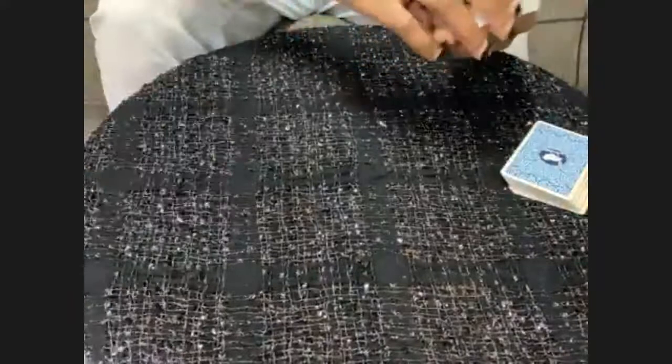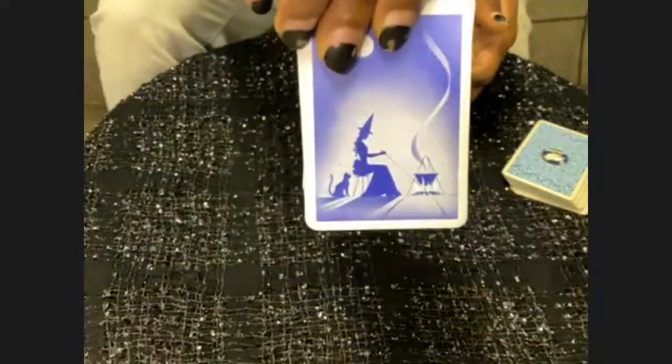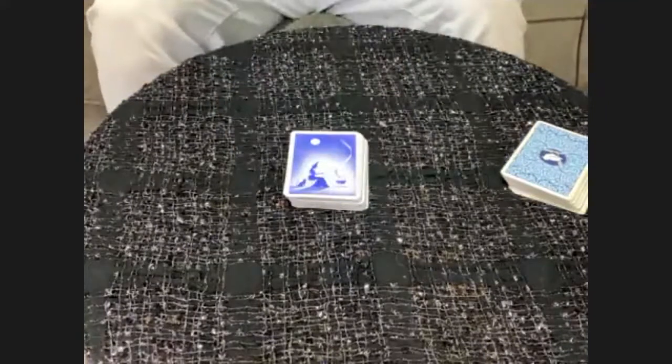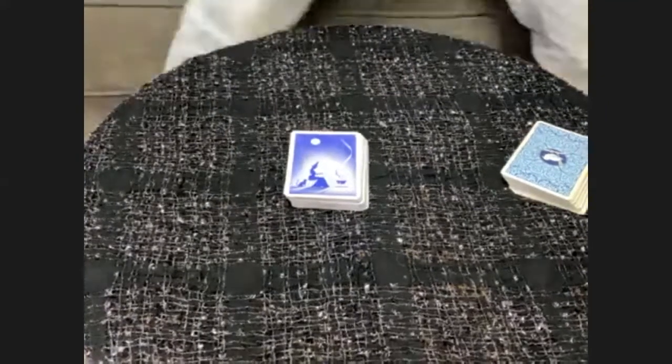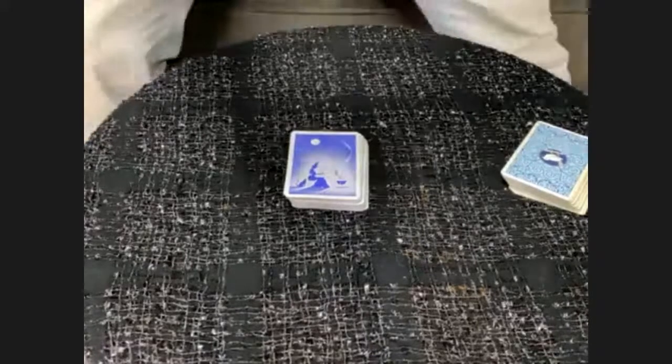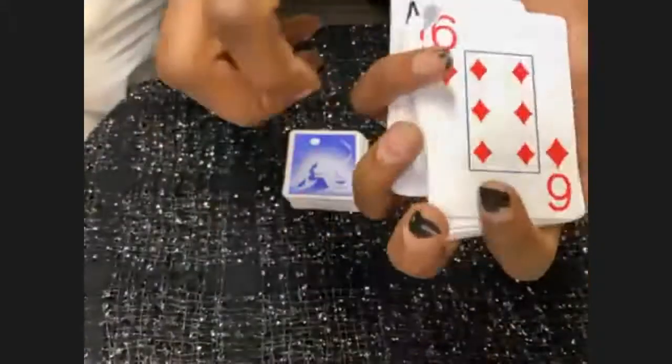You can also use the traditional Gypsy Witch deck. You can get it on Amazon for about $5. I suggest you purchase a couple of these. If you don't have a Gypsy Witch deck, the other thing that you can use is a regular playing card deck. Let's show you all some regular playing cards if you're not familiar with what a regular playing card will look like. So you can use just a regular playing card deck. I got this one from Dollar Tree.